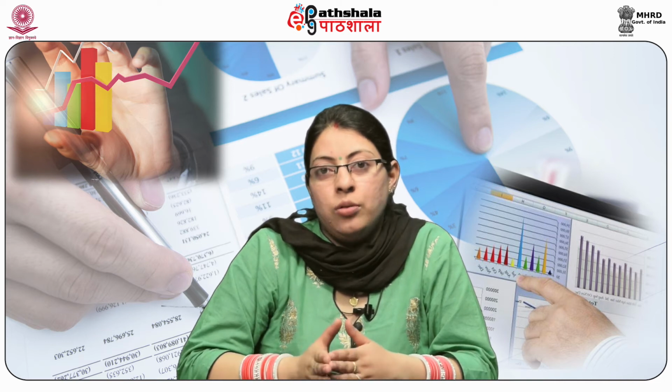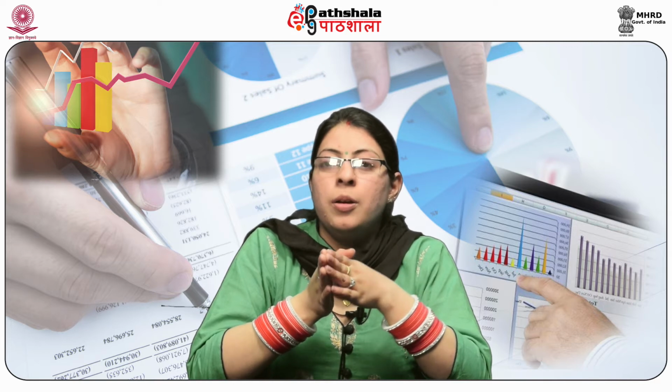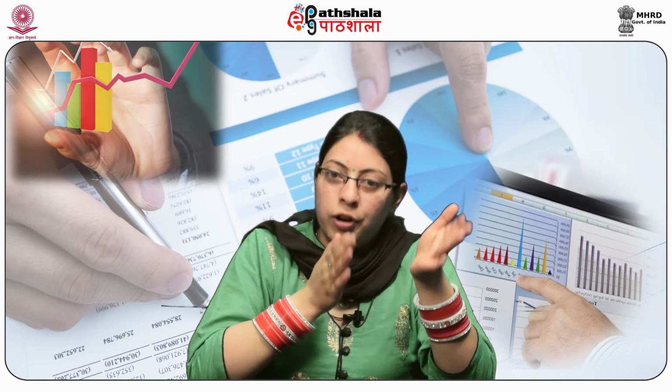Second ratio, quick ratio. Quick ratio is calculated by dividing quick assets by current liabilities. Quick assets include current assets minus stock minus prepaid expenses. Quick assets can also be calculated as follows: current assets minus inventories minus prepaid expenses. Inventories here will mean all types of stocks, that is finished, work in progress, and raw materials.